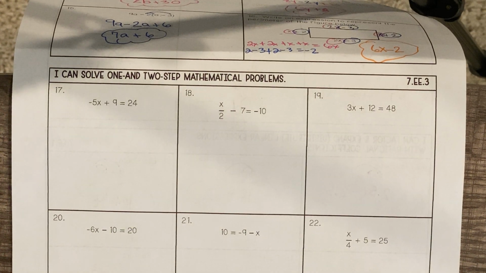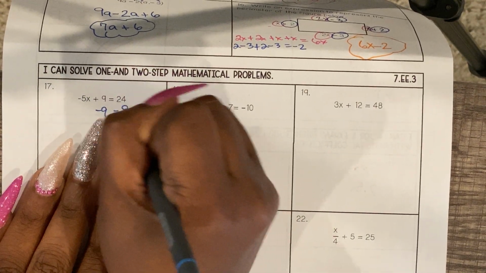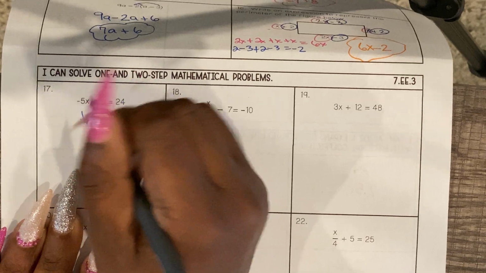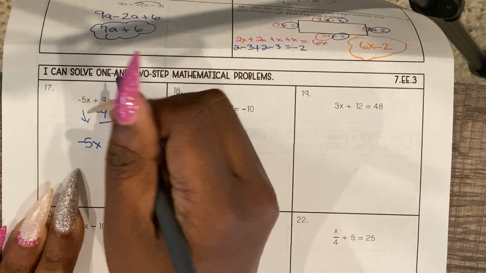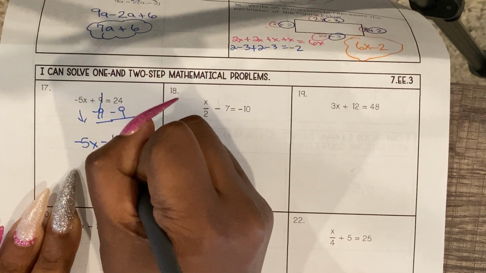All right, so now we are going to solve for the variable. As I said, before we were just making sure we simplified. Now we are actually solving for our variable. So you have a two-step equation. In my two-step equation, I'm going to look at what I'm adding and subtracting first. I'm looking at my constant. Subtract 9 from both sides. Bring down what I didn't use. That zeroes out. 24 take away 9 is 15.